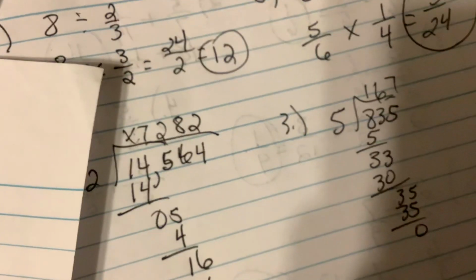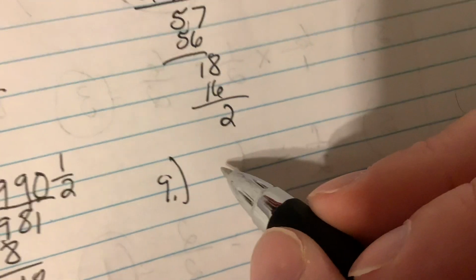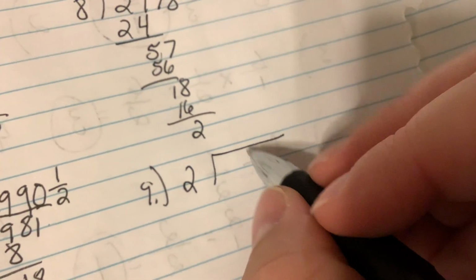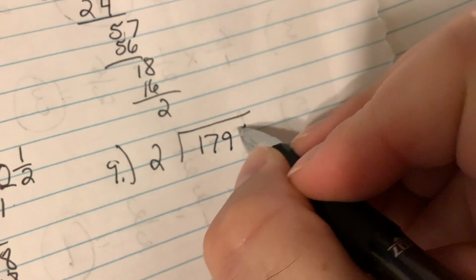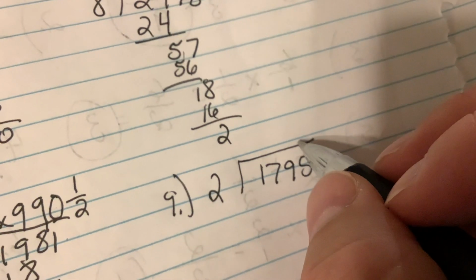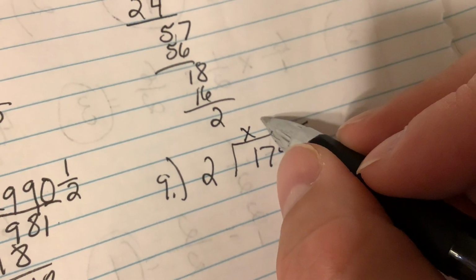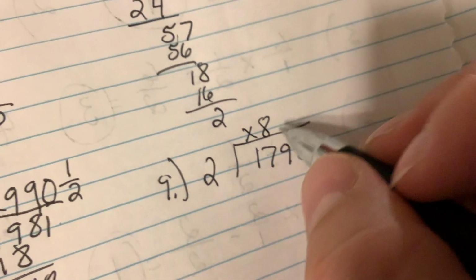Okay, now let me do one of the decimal ones. Because it was a decimal remainder, it specified that you put a decimal remainder. So 1795. Okay, so this one was 2 doesn't go into 1, but it goes into 17 8 times.